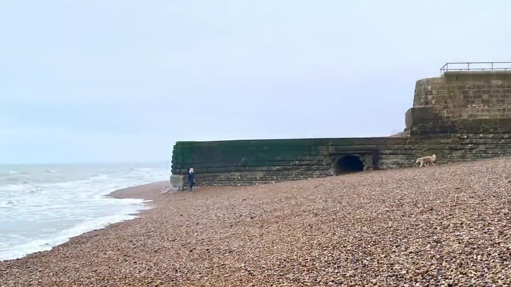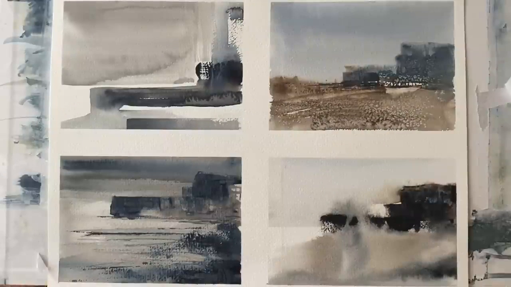So let's just remind ourselves of the photograph. And I hope you can see the strong connection between the two, the original photograph and then the first set of studies which I painted for you in the 3-part demo, which is linked below, which I hope you'll go back and watch.